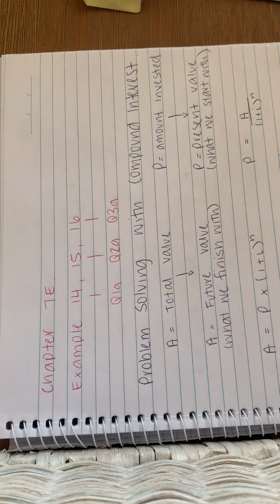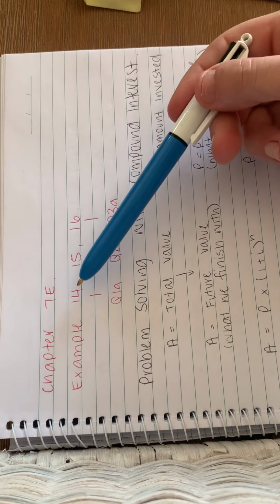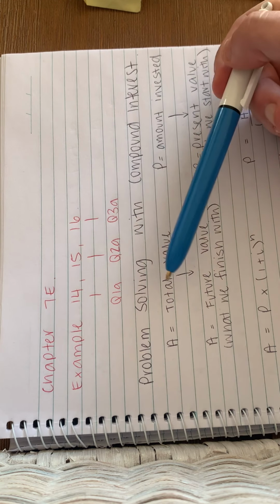Alrighty. Sorry, I'm just flipping back in the textbook to where I'm looking at. So 7E is solving problems involving compound interest. So we've done compound interest before. It's something we know and love. But we're going to be having a look at it from a problem-solving perspective and also using some slightly different terms. So I'm going to have a look at example 14, 15 and 16.